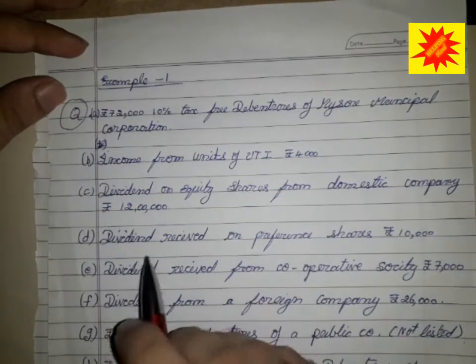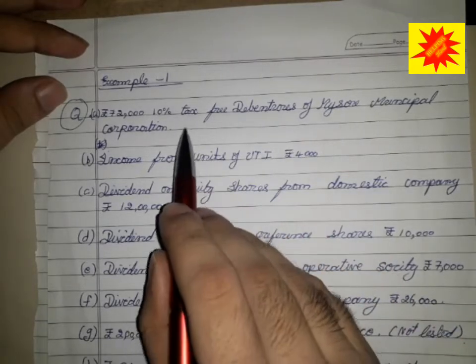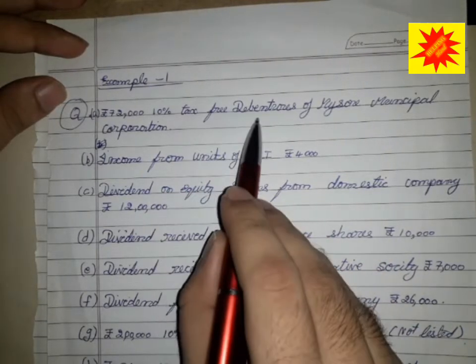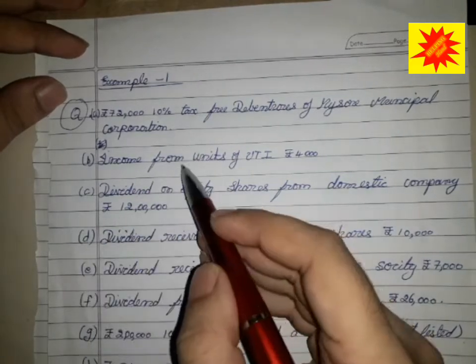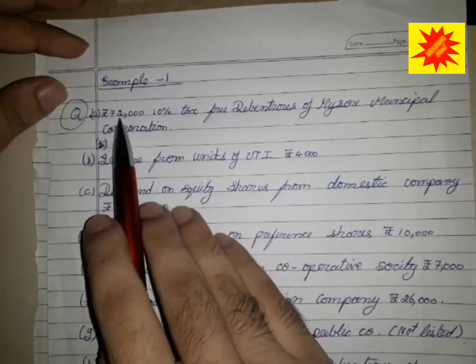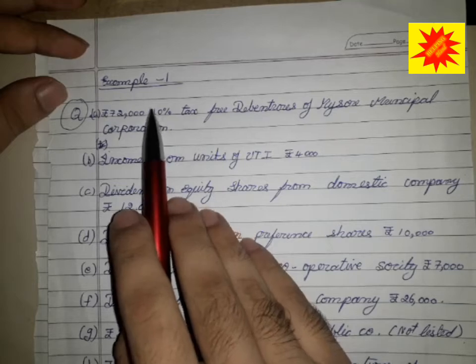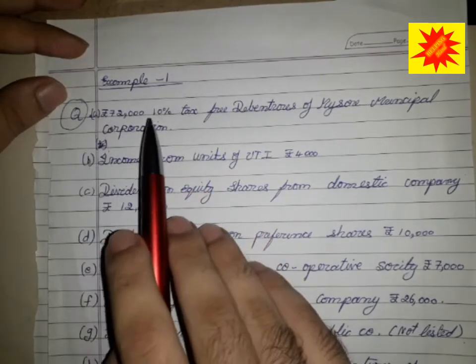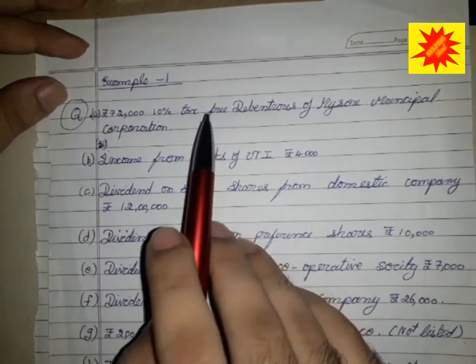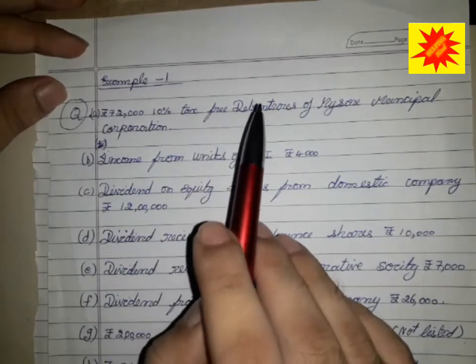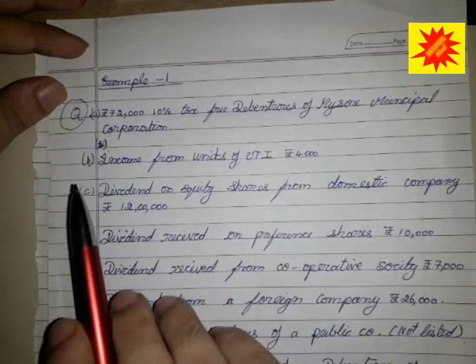So we have seen in our last video that any kind of tax free security has been given, then we need to gross it up irrespective of whether the investment amount and the rate of interest is given or the interest directly is given. Irrespective of that, we will have to gross it up if it is not a government security, right?